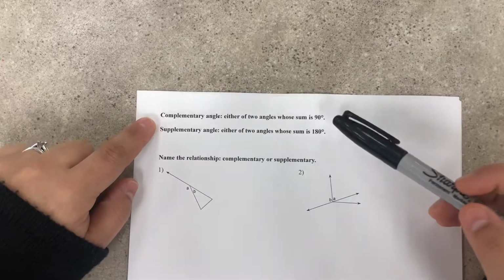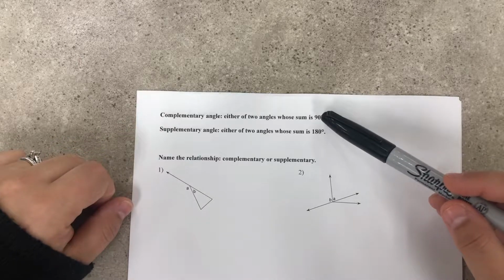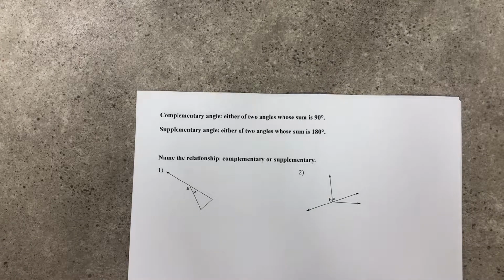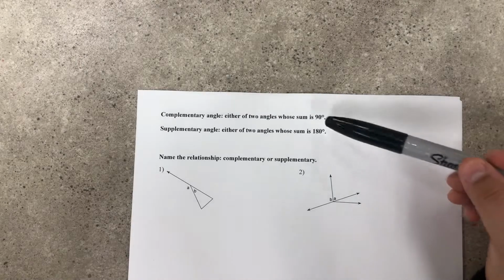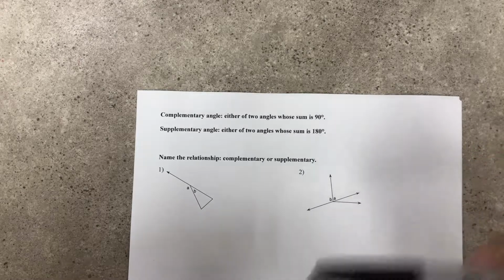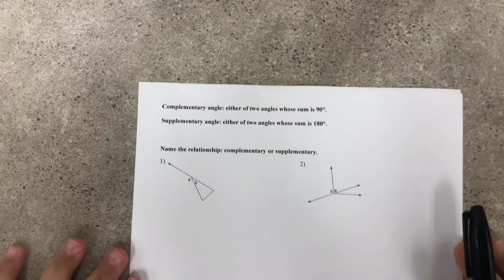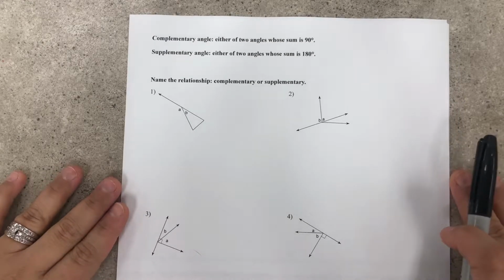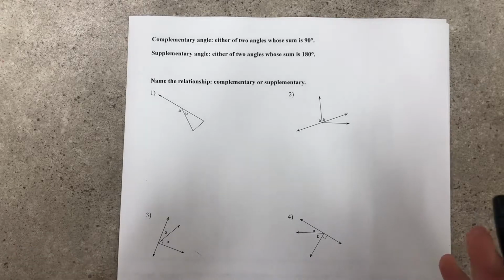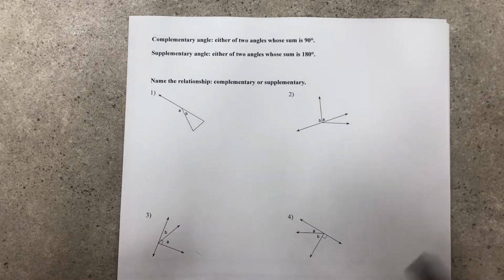A complementary angle, the definition is it's either of two angles whose sum is 90 degrees. And supplementary angles are either of two angles whose sum is 180, right? So we think of it as two angles that add up to give me 90 degrees, or whose measures add up to give me 180 degrees. And you can see I have some down here, and all of these are connected in some way, they're touching.